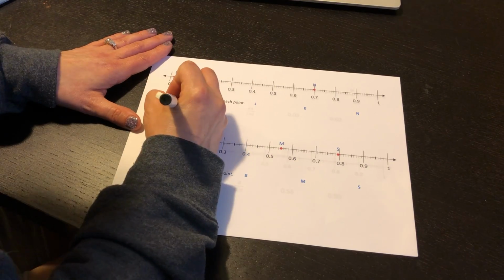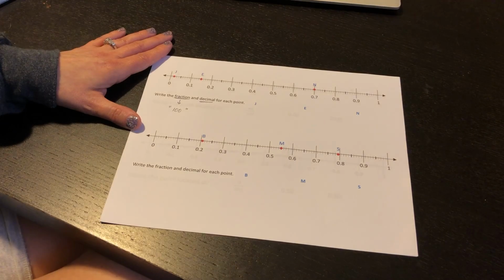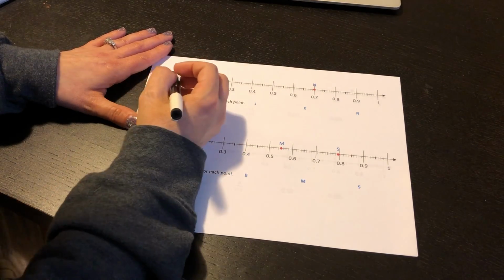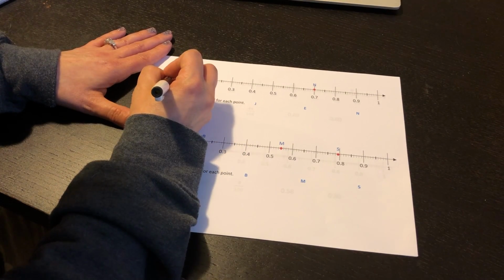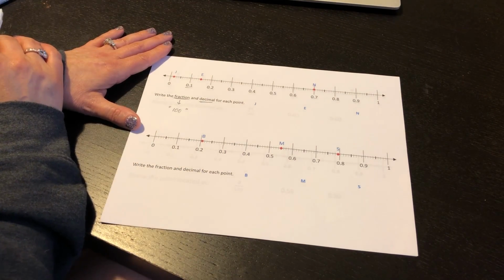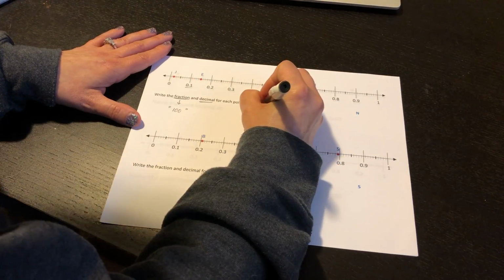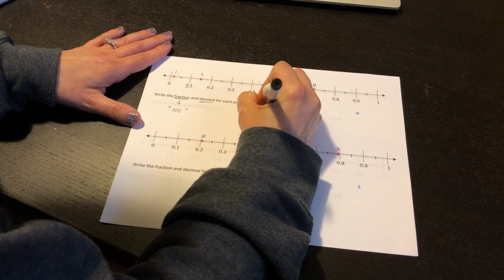Now for the fraction, we know there's 100 spaces, so that's going to always be my denominator. All right, I'm going to start with J. Here's 1/10, so I know it is less than that. It's going to be tiny. 1, 2. 2 out of 100.